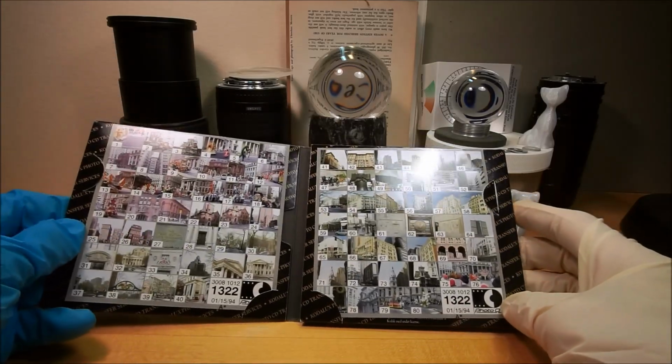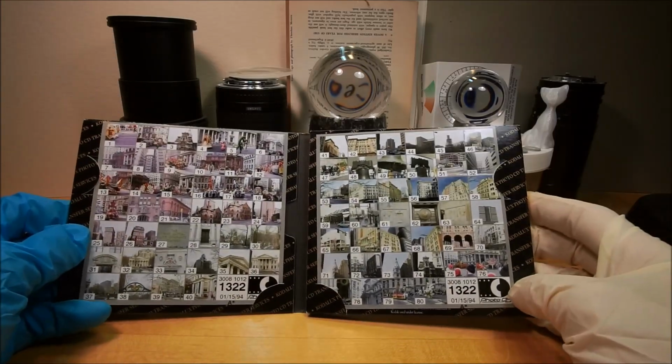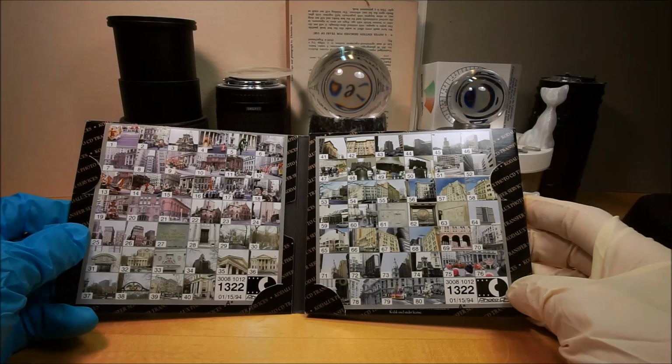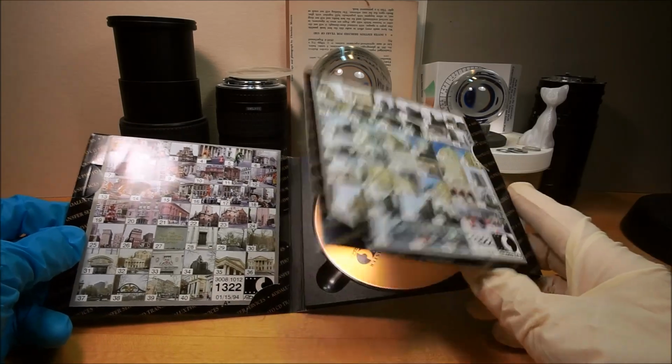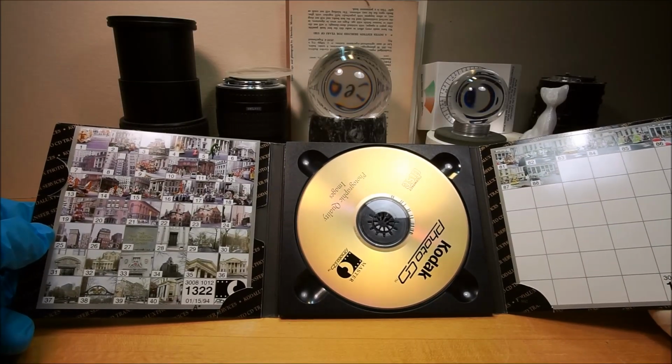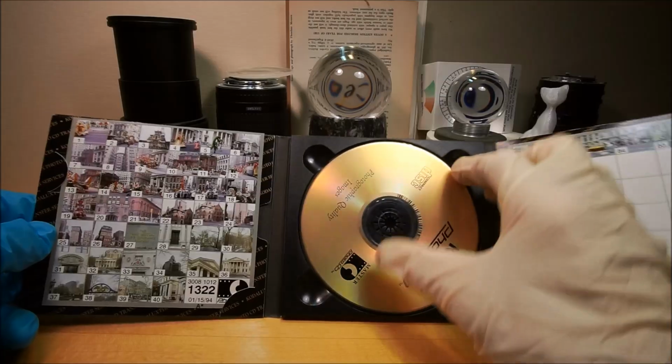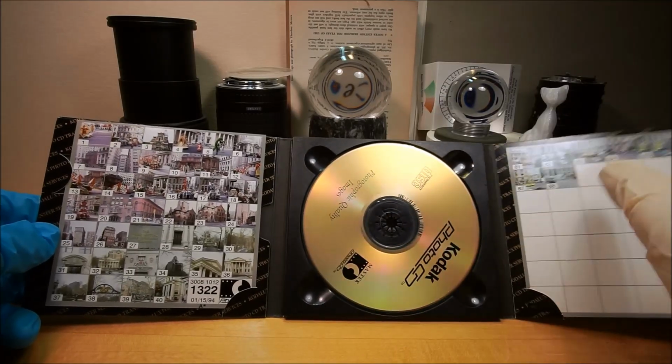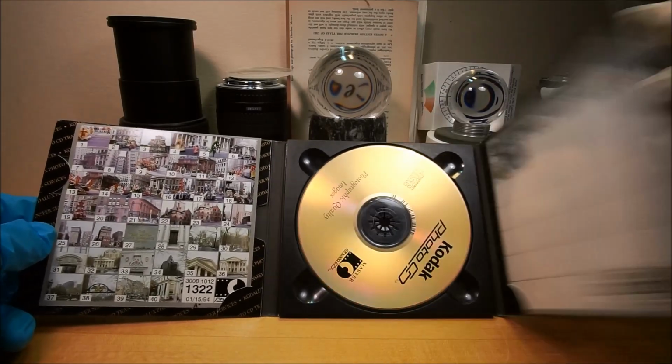In 1994, I went to Philadelphia on New Year's Day to see the Mummers Parade. And I guess I bought 4 rolls of film. Kodak photo CD. Photographic quality images.